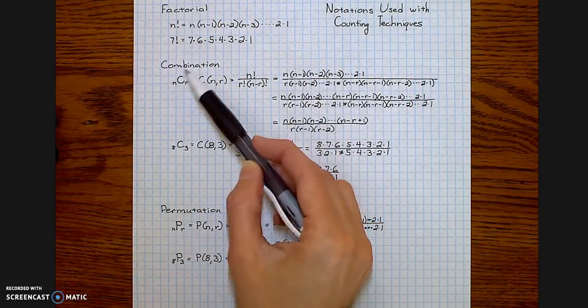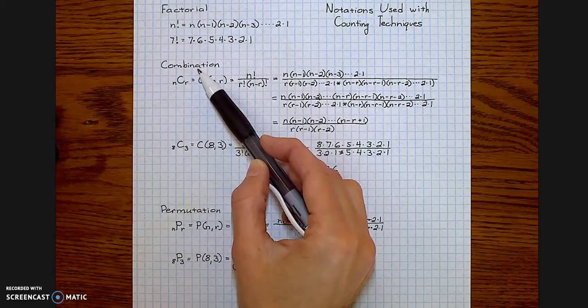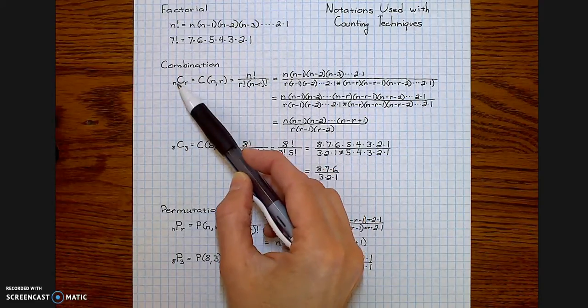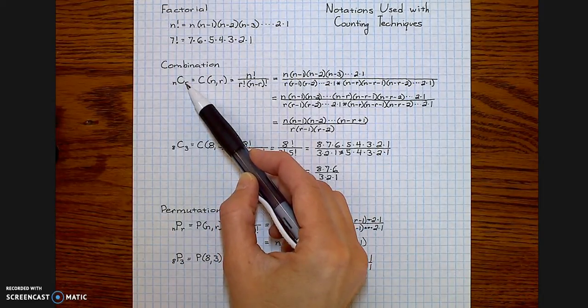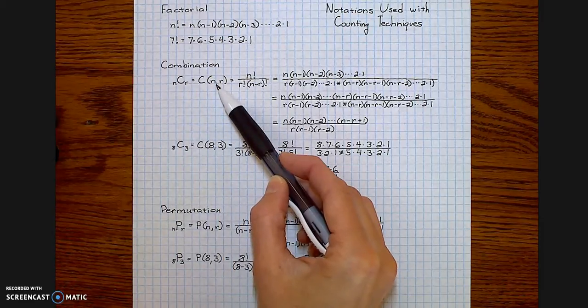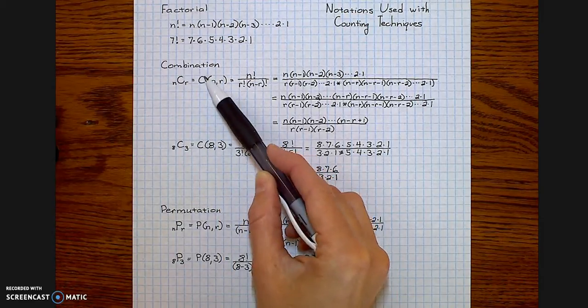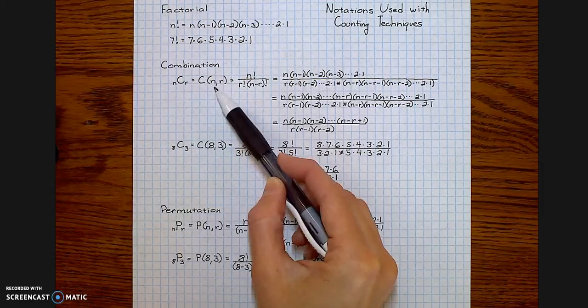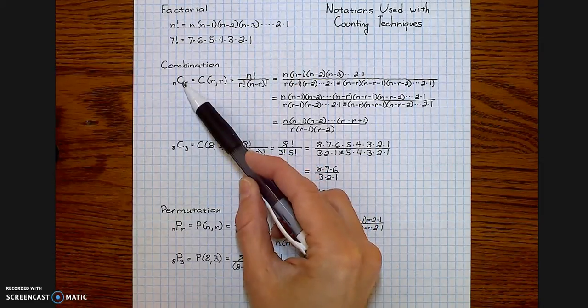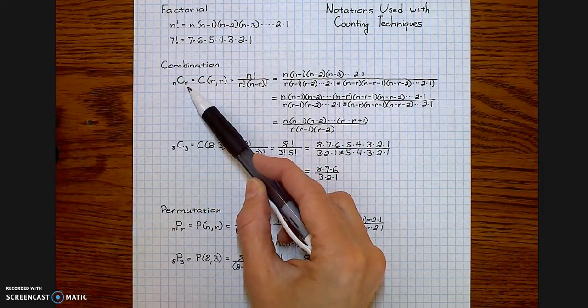The next counting technique is a combination. In some textbooks, that's written with a subscript of n on the left of the capital C and an R on the right of the capital C. In this textbook and in many online resources now, it's written capital C, parenthesis, n comma R. Now the way both of these forms are said is the combination of n things taken r at a time.